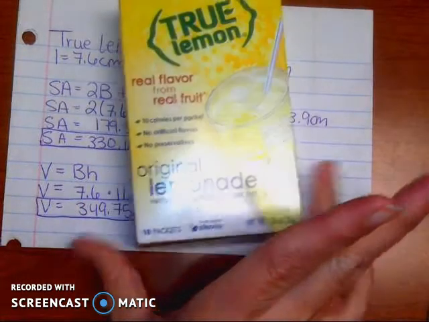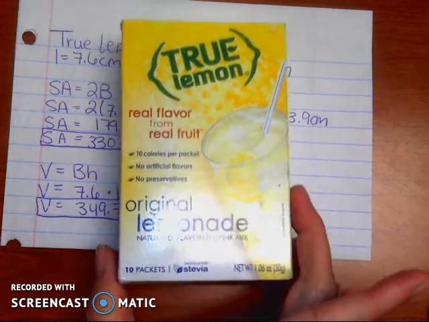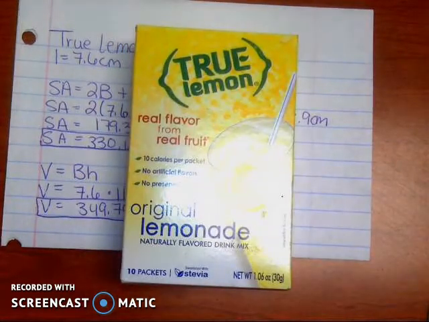You will also need a picture of your object, and it does need to be a real world object. If you can't find a real world object, there are objects online that you can use as long as you can get a picture and have enough dimensions to calculate the surface area and volume. Stay tuned for the cylinder.